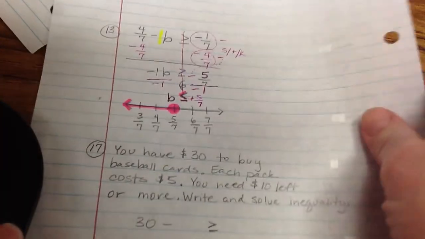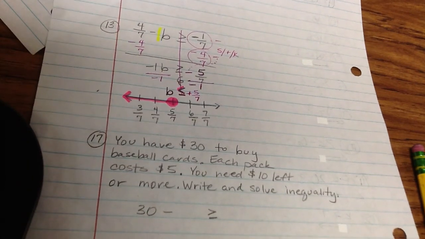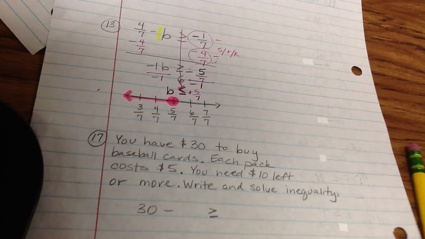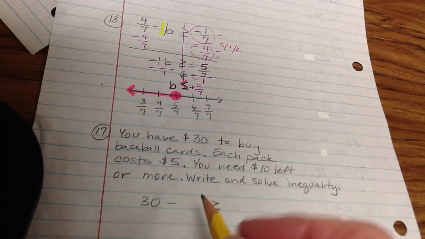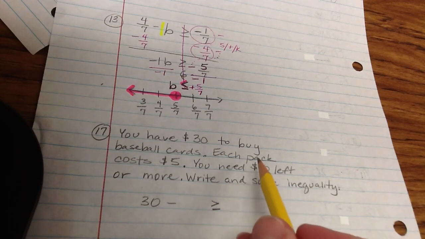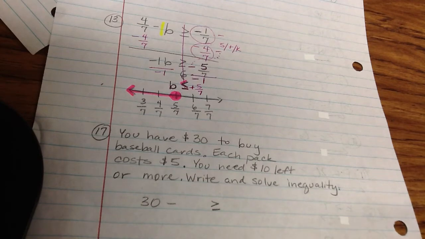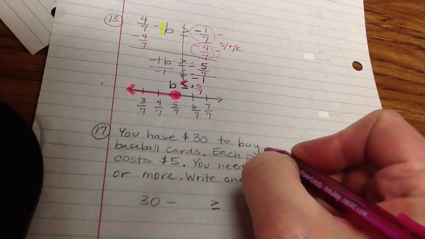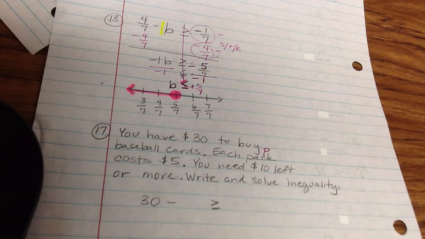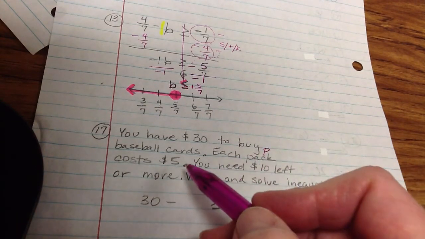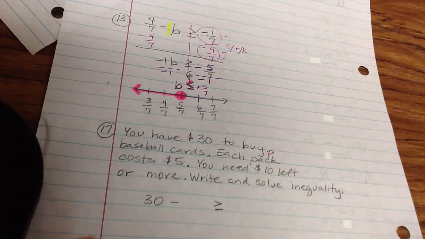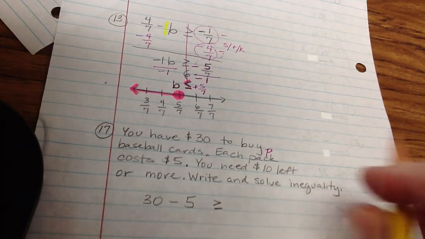And it was a bit tough, so I have it written out here. You have $30 to buy baseball cards. Each pack costs $5. You need $10 left or more. Write and solve the inequality. So you started with $30, and you're going to subtract however many packs you can buy. Let's call packs P. We have to pick a variable for the number of packs because we don't know that. But each pack costs $5. So we're going to put the coefficient 5 in front of the variable P.